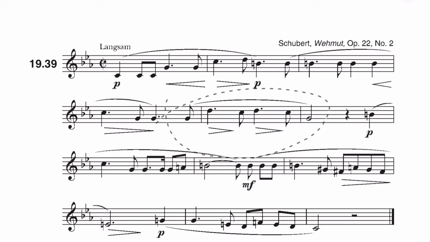Let's go back to this phrase and practice that. Sol, re, do, sol, ti, do, sol, sol, sol, sol, la, ti, ti, ti, ti, ti.